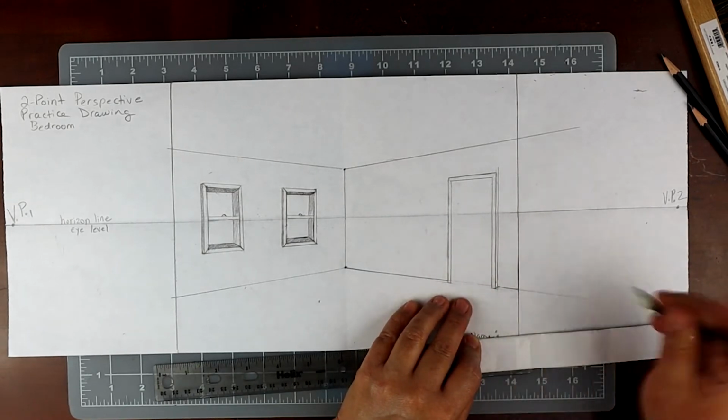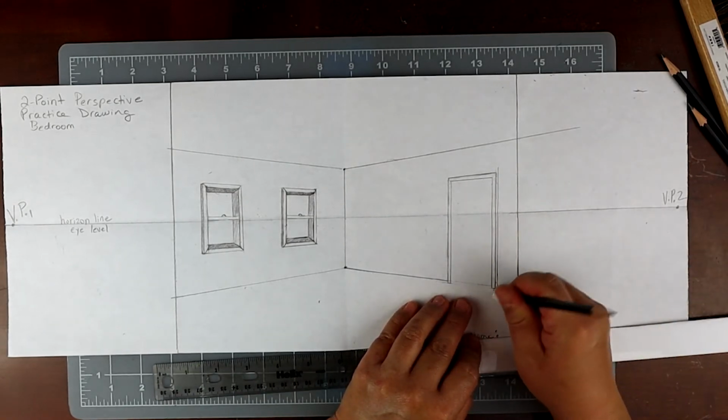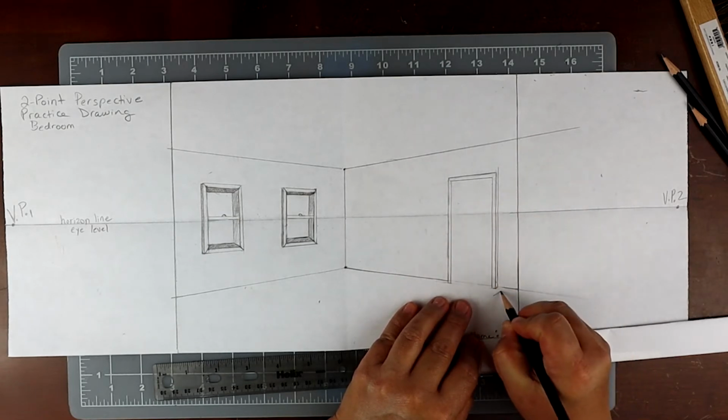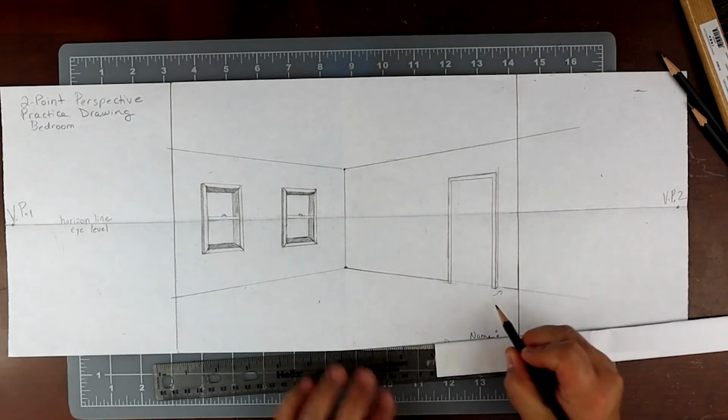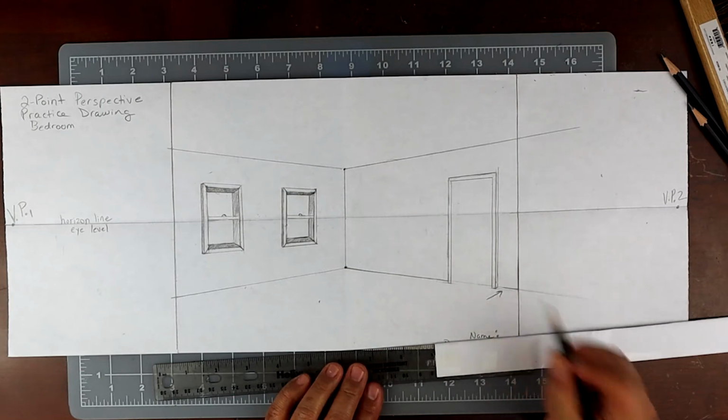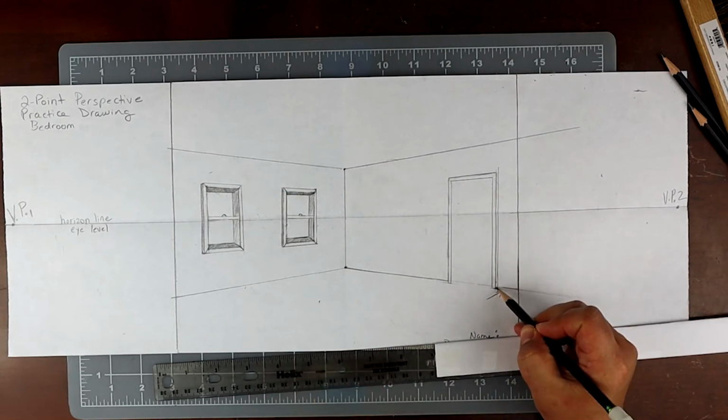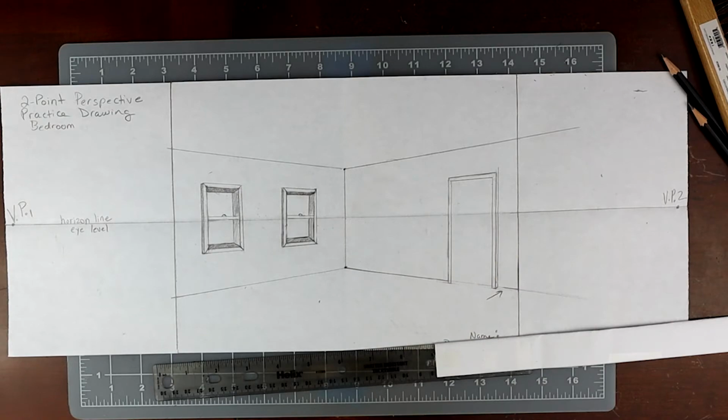pointing upwards toward vanishing point 2. That would be the angle of that trim. It's kind of at an angle like so, like that. That's this little line right there. You could barely see that.